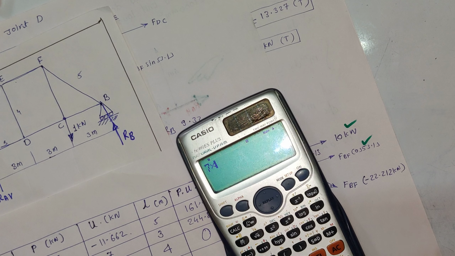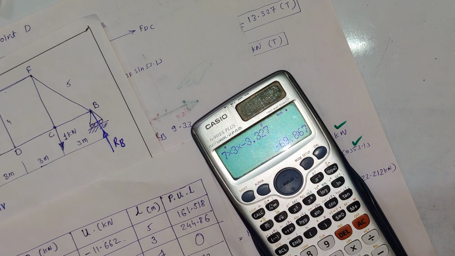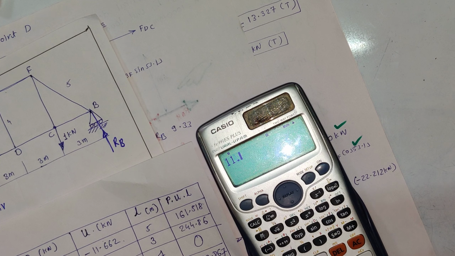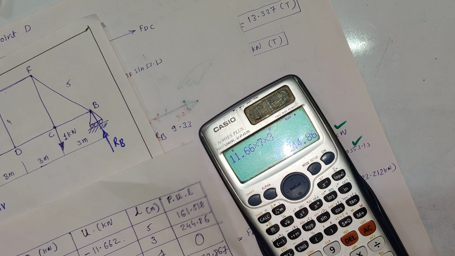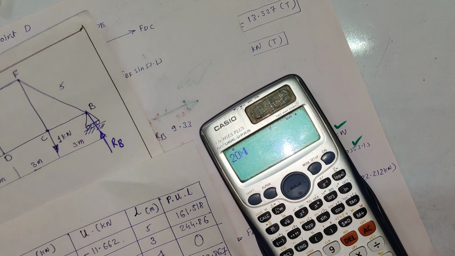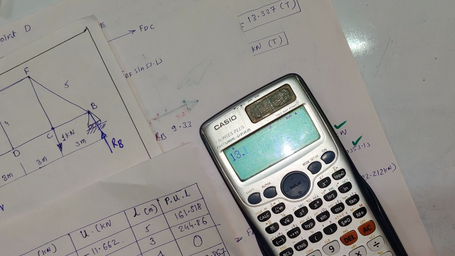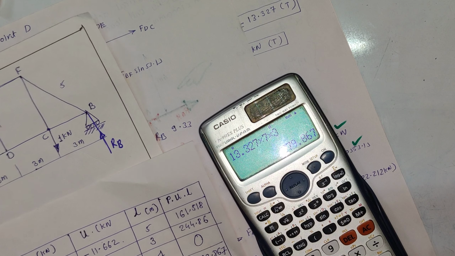Next 7 into 3 into minus 3.327, that is minus 69.867. 11.66 into 7 into 3, that is 244.86. 20 into 4, that is 80. 13.327 into 7 into 3, that is 279.867.